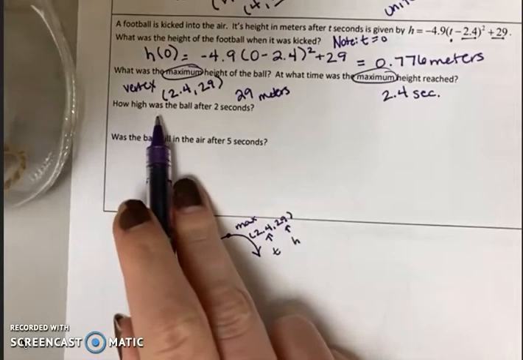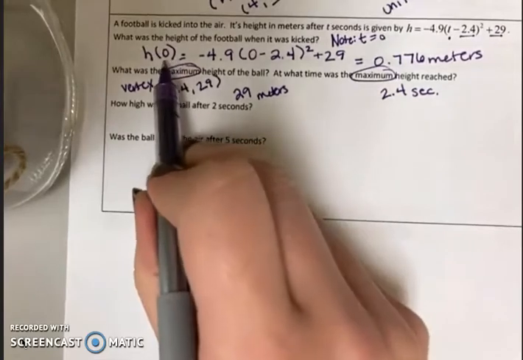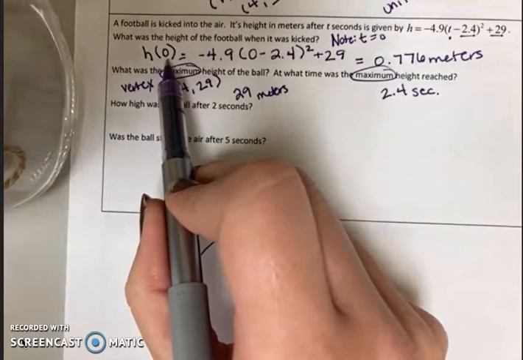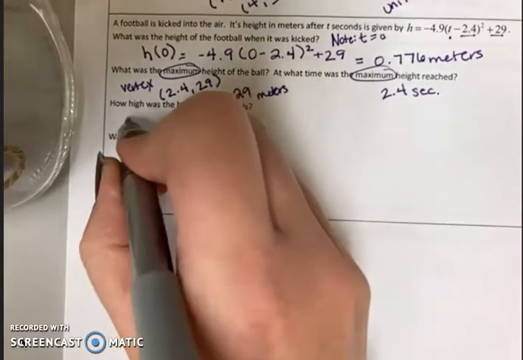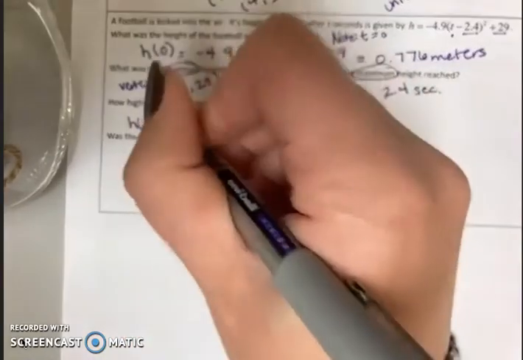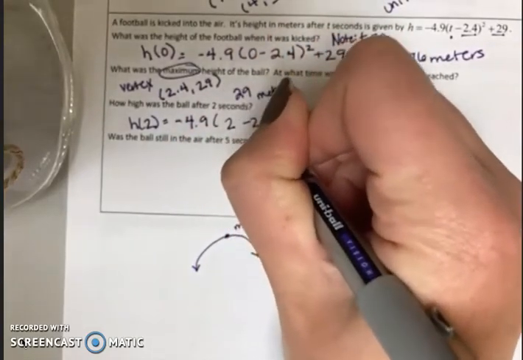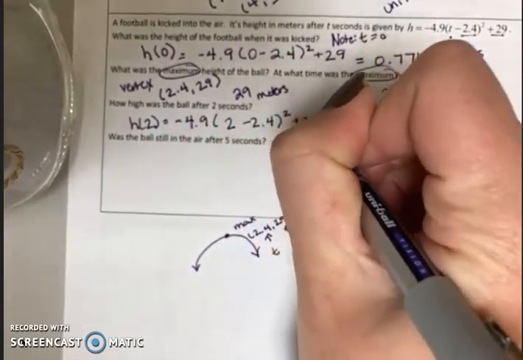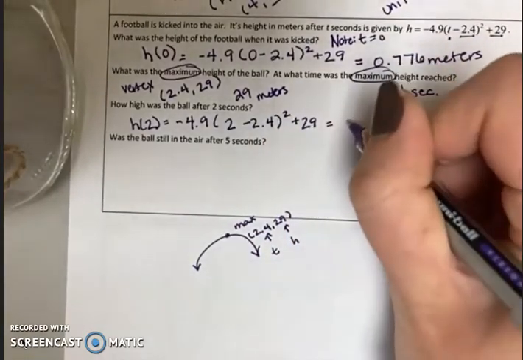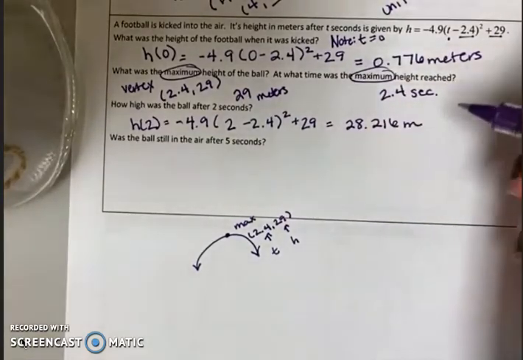Next, how high was the ball after 2 seconds? Well, this is very similar to the first question. When we wanted to know the initial height, we plugged in 0 for the time. When we want to know the height after 2 seconds, we have to plug in 2. So it would be negative 4.9 times 2 minus 2.4 being squared plus 29. Plug that into your calculator, you would get 28.216 meters.